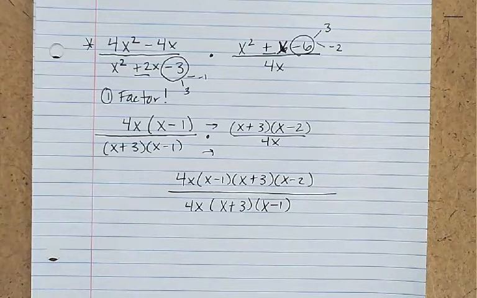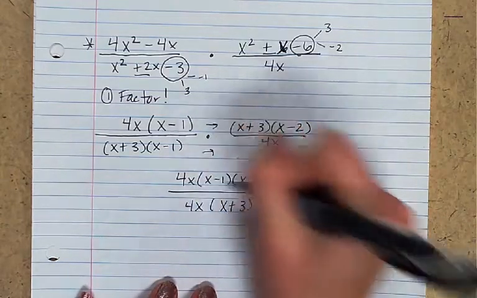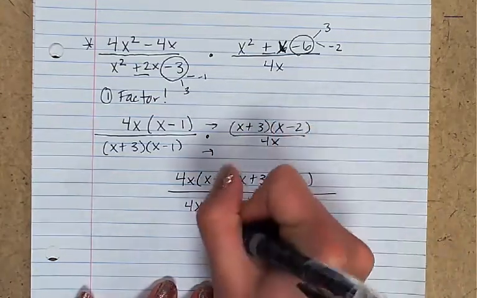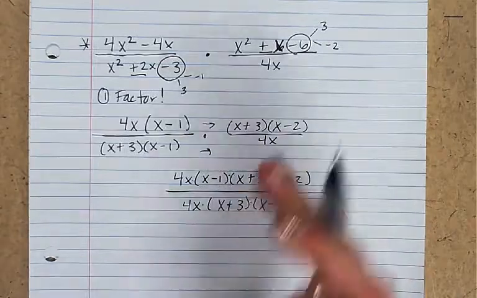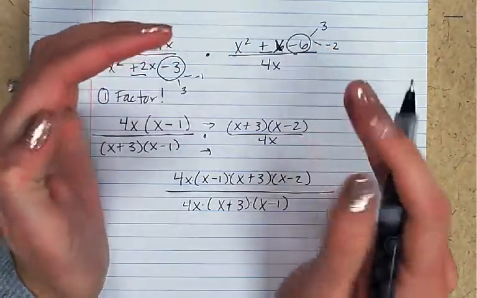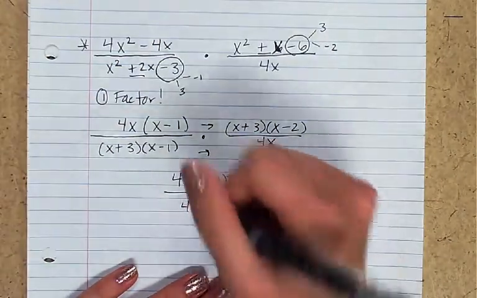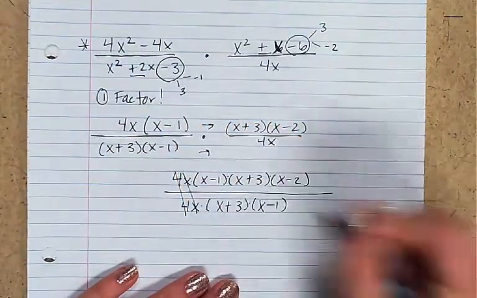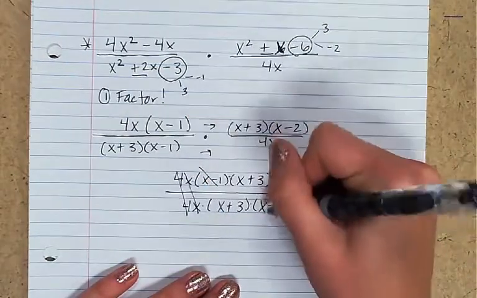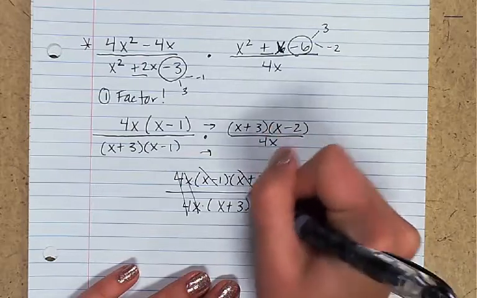Okay, so now you might be thinking, well, wait, she still has things that are added and subtracted. Yes, but all of these parts are being multiplied. So if you can cancel out a whole part, you can do that because they're all being multiplied. So for example, we have a 4x in the top and bottom, cancel. I have an x minus 1 on top and bottom, cancel. I have x plus 3 on top and bottom, cancel.